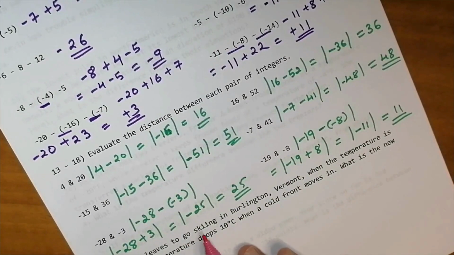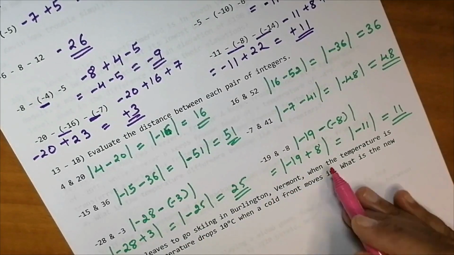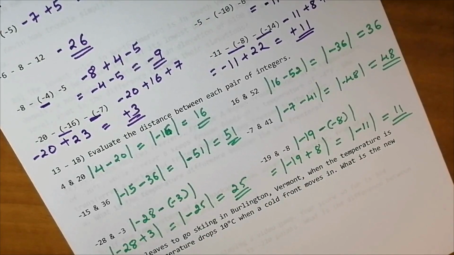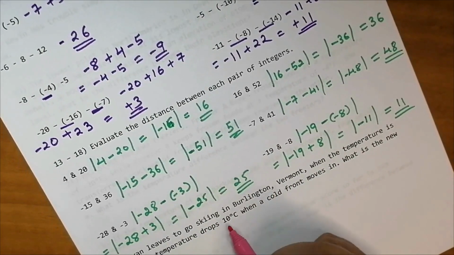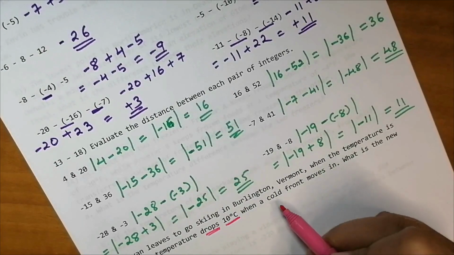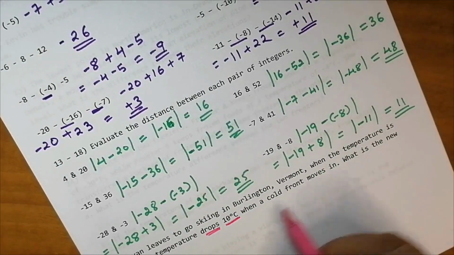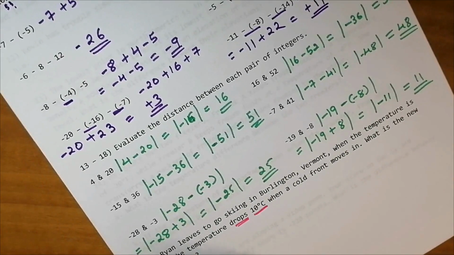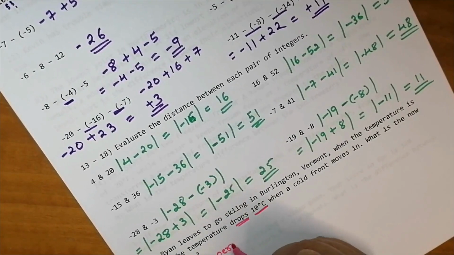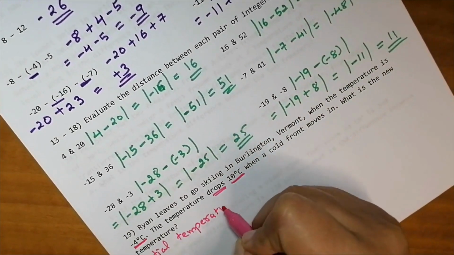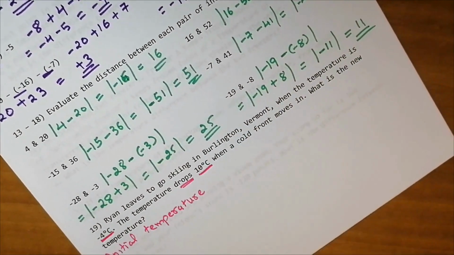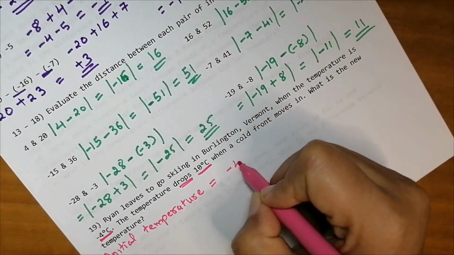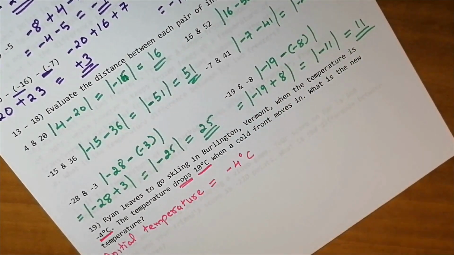Ryan loves to go skiing in Burlington, Vermont when the temperature is -4 degrees. The temperature drops 10 degrees. It is dropping, it is going down, when a cold front moves in. What is the new temperature? So as I said, it's always good to write your statements, that helps you. So initial temperature equals -4 degrees centigrade.